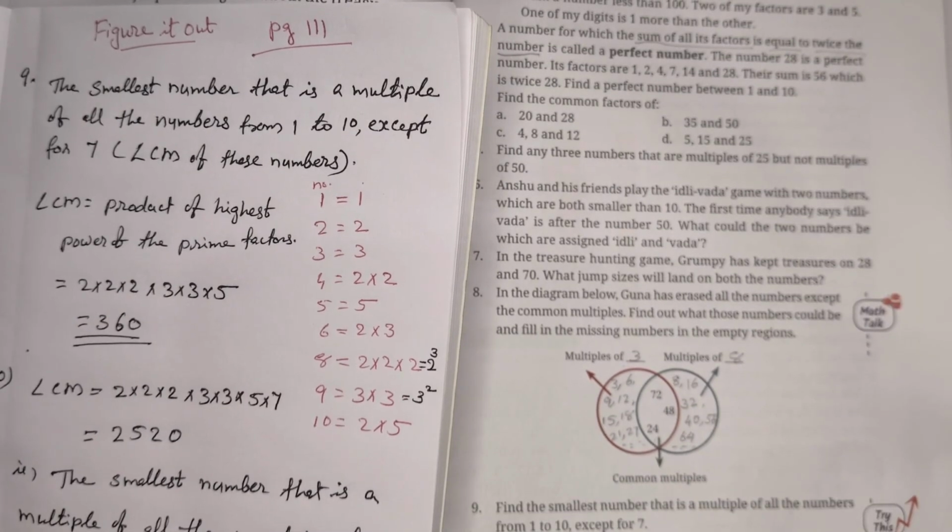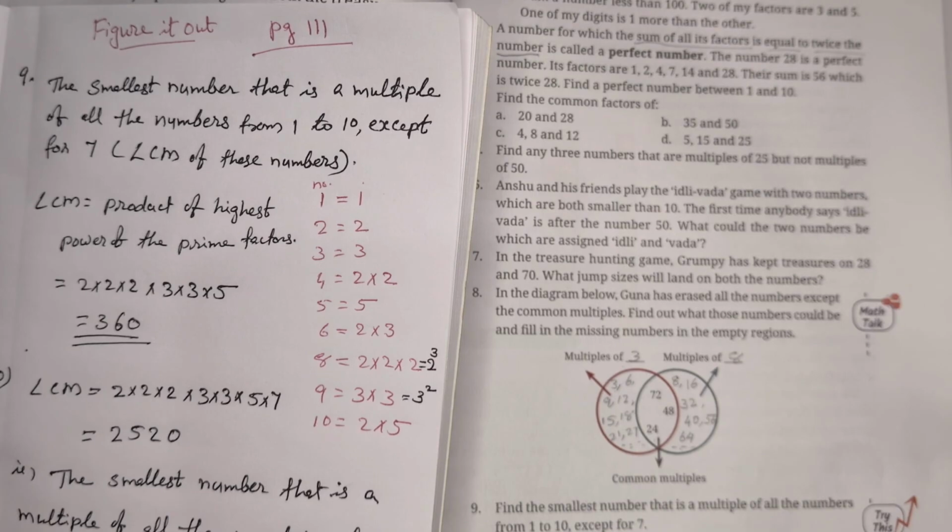Question number 9. Find the smallest number that is a multiple of all the numbers from 1 to 10 except 7. And the 10th question also is connected. Find the smallest number that is a multiple of all the numbers from 1 to 10. From 1 to 10, all the numbers, and find the smallest number that is a multiple of all these numbers. Here except 7.